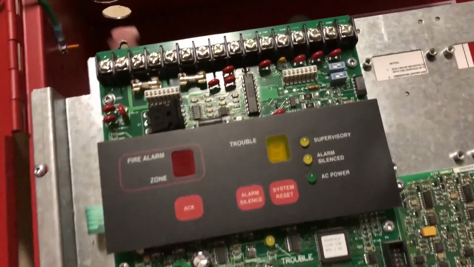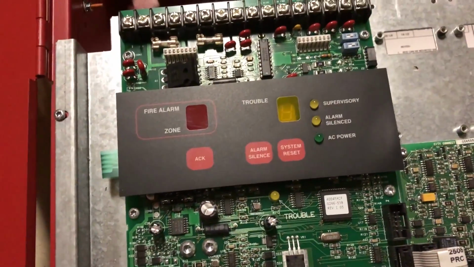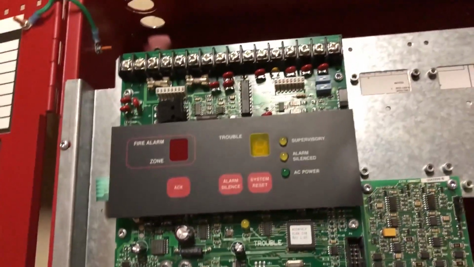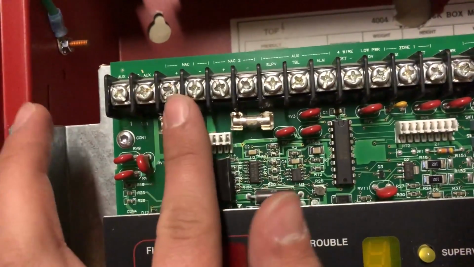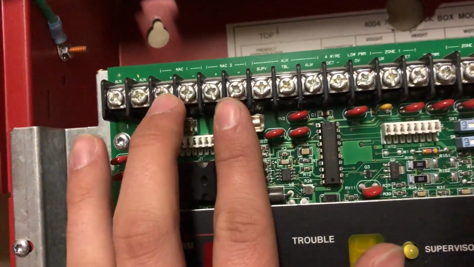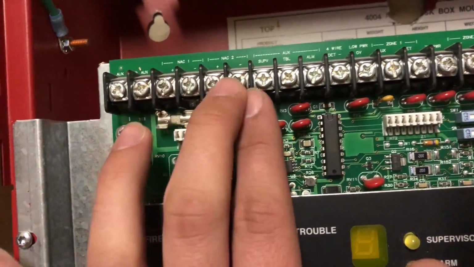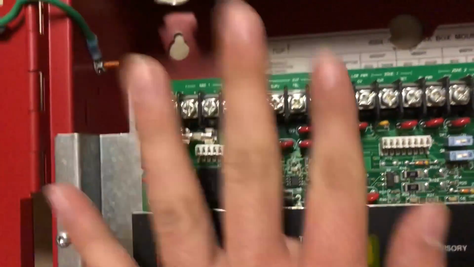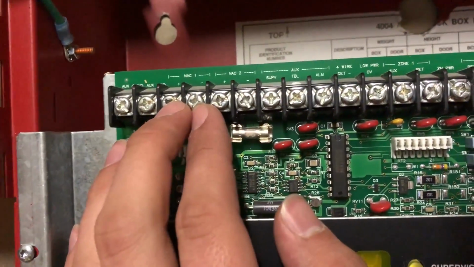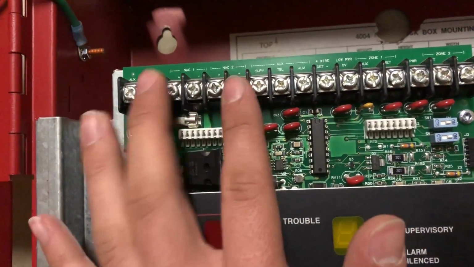So before we power this thing up and actually start having some fun with it in a little demonstration here, I want to talk about the difference between all these circuits. So first of all, let's start with these two. We've got our notification appliance circuits, NACs 1 and 2. You can see everything's clearly labeled on the board. Our notification appliance circuits go to our horns and strobes or bells or whatever else.